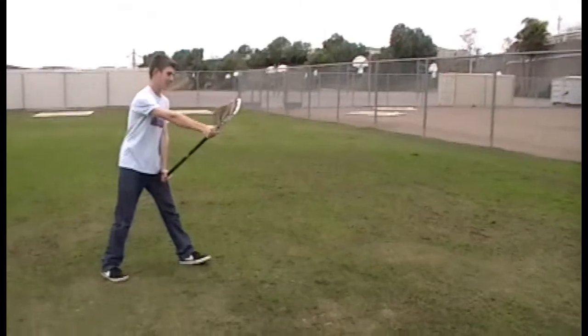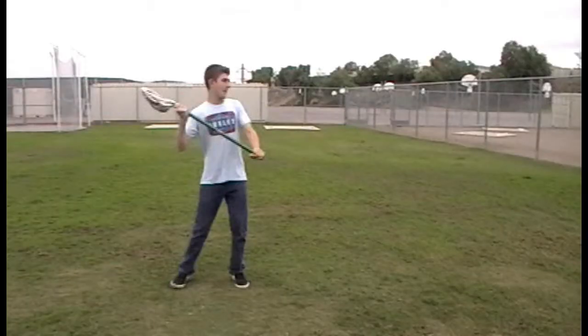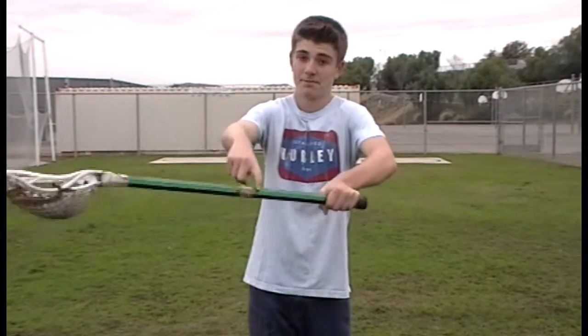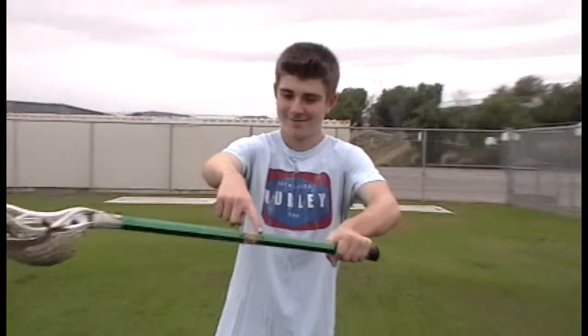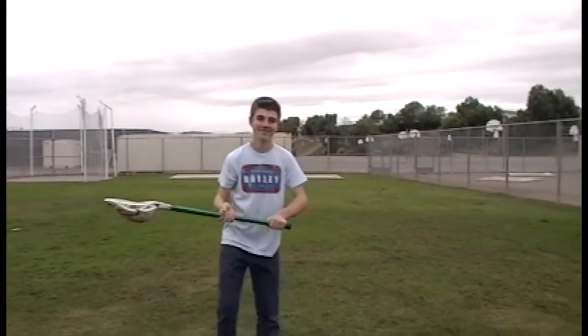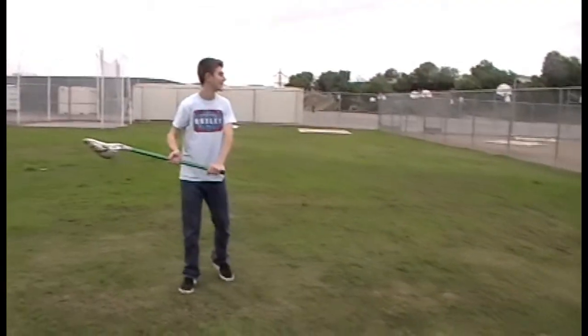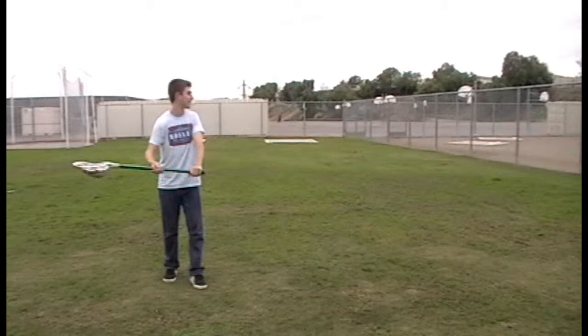In this example, the axis of rotation is very high up on the stick. It was about where the tape is. Now I'm putting my hand actually where the tape is, so that I have much more leverage on the stick, and the head of the stick, where the ball is, has a much greater range of motion.